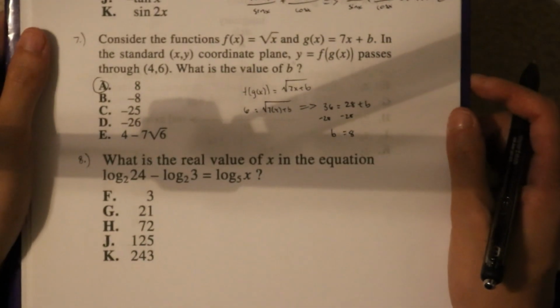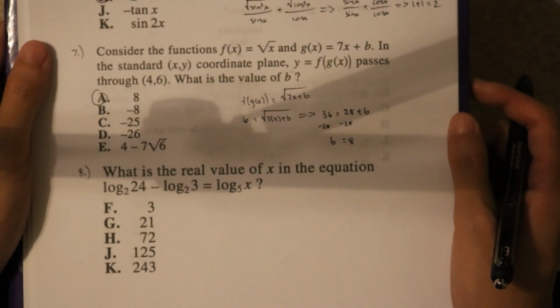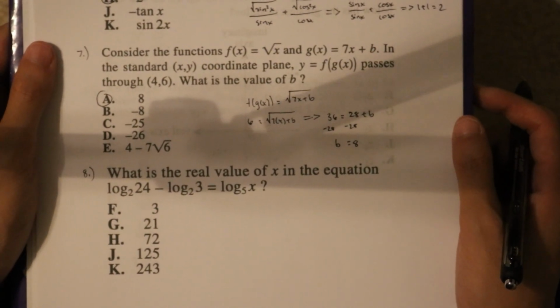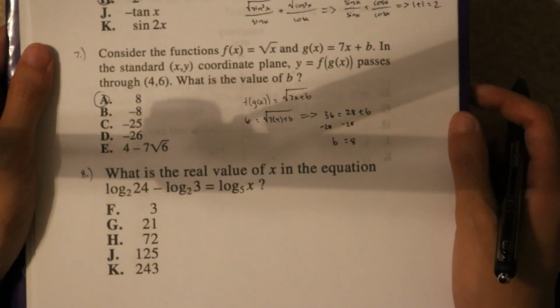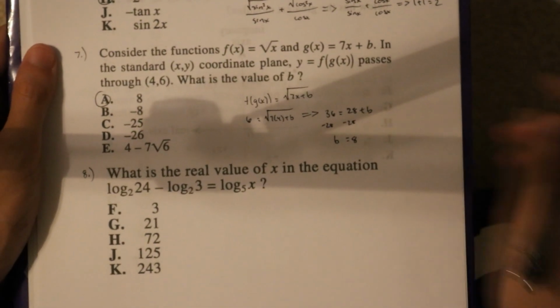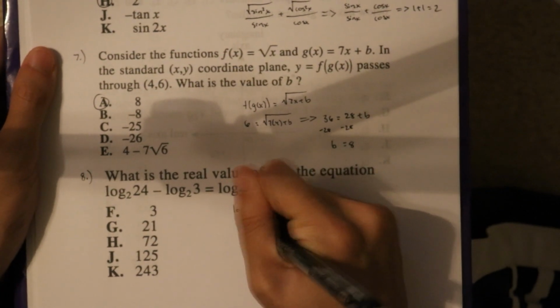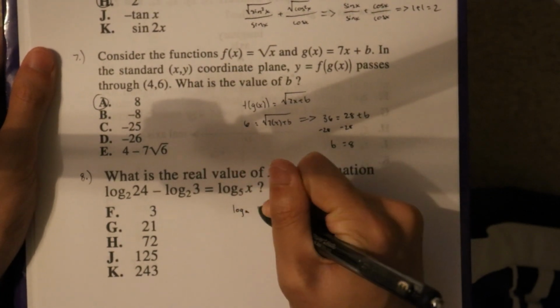And then number 8. What is the real value of x in the equation log base 2 of 24 minus log base 2 of 3 equals log base 5 of x? So remember your log terms.